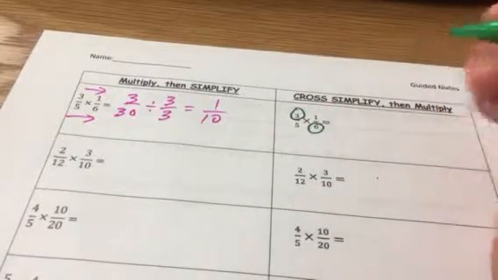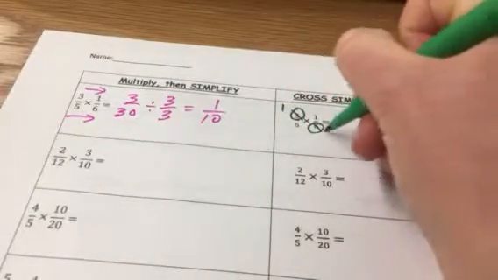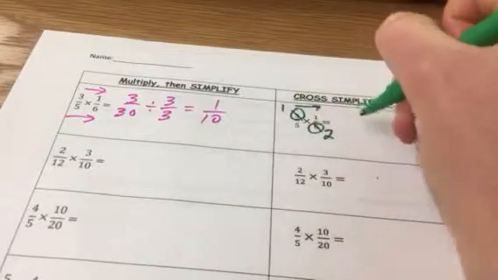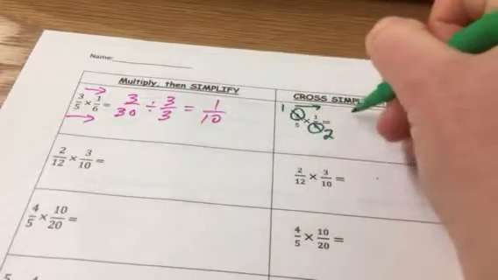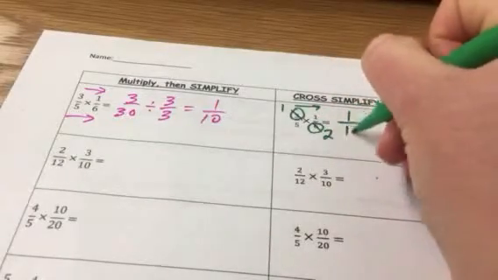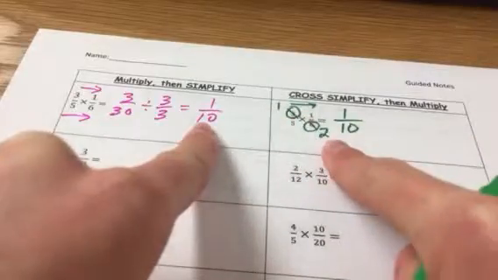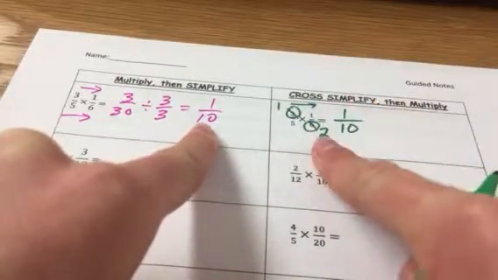I can divide both of these by 3. 3 goes into 3 once. 3 goes into 6 twice. We multiply straight across. I have 1 times 1, which is 1. 5 times 2, which is 10. Boom. Got to the same final answer with less work because I simplified first.